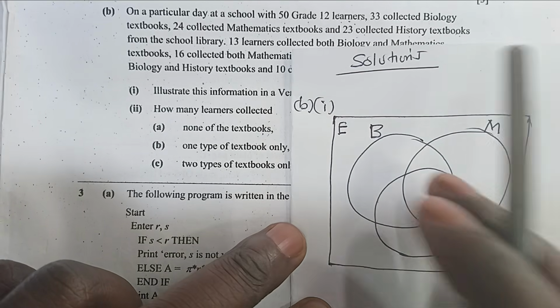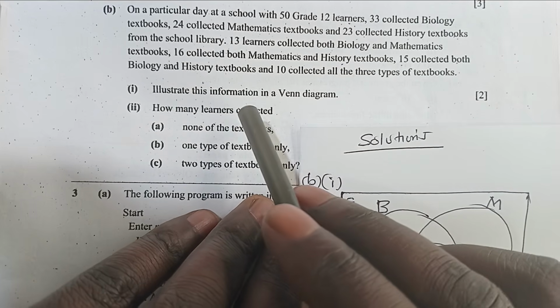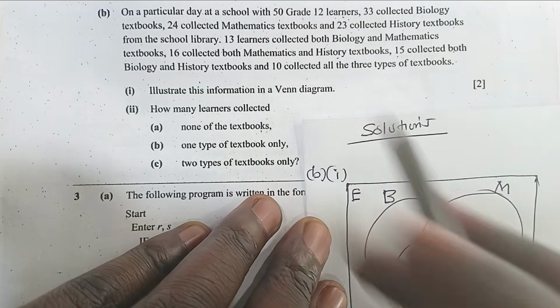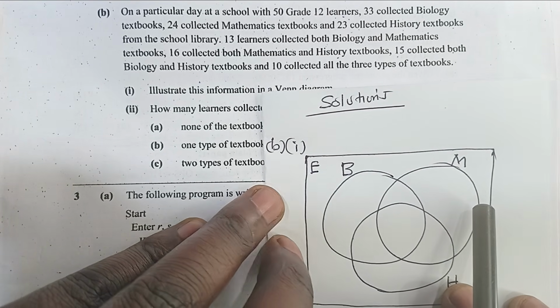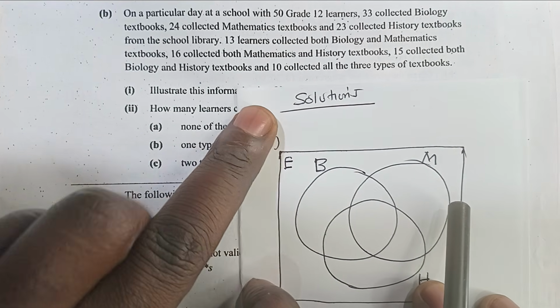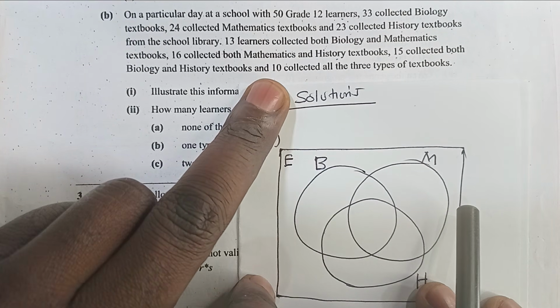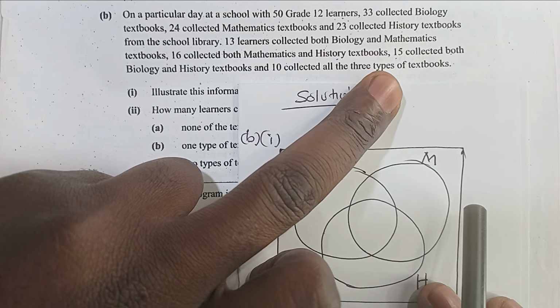Now, how can we illustrate or simply show the information which has been indicated in the question in the Venn diagram that we have here? We are going to take it statement by statement, starting with the last part of the statement, because it talks about all the three types of textbooks.